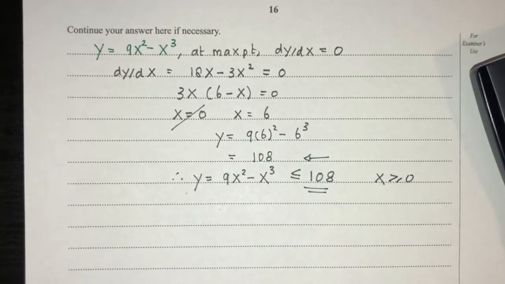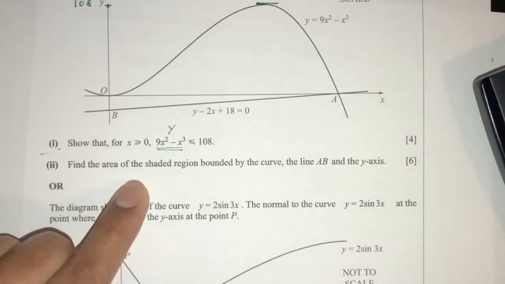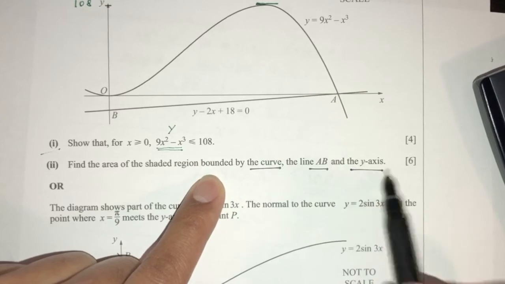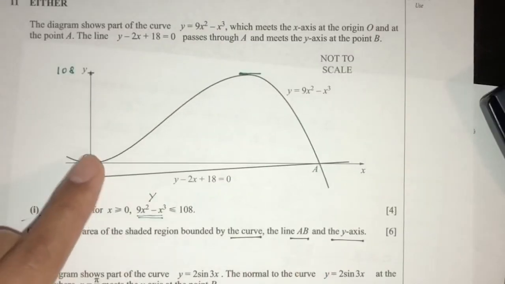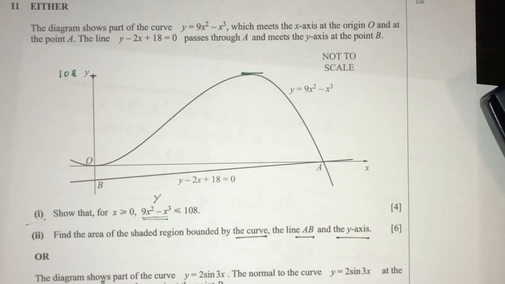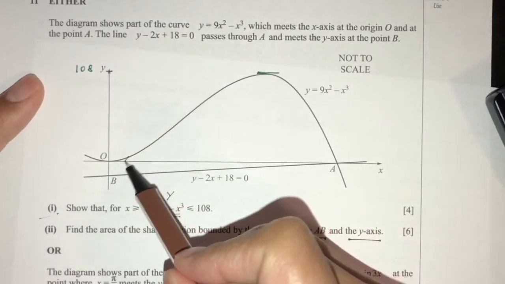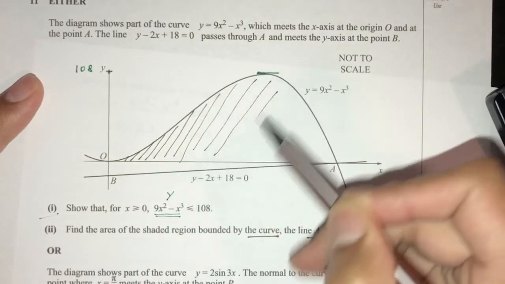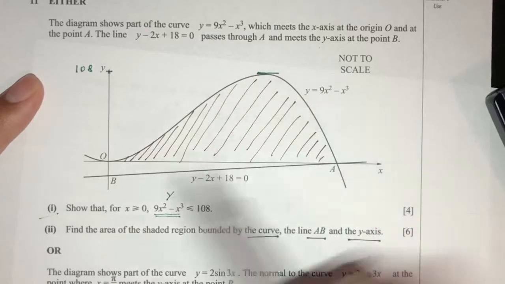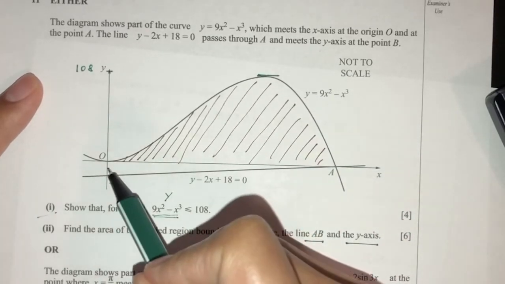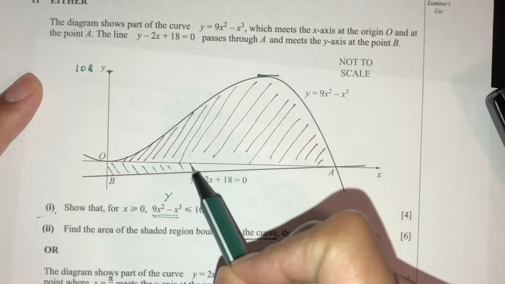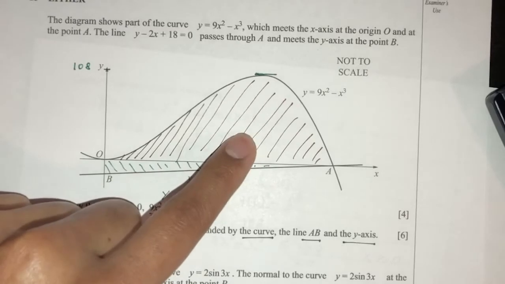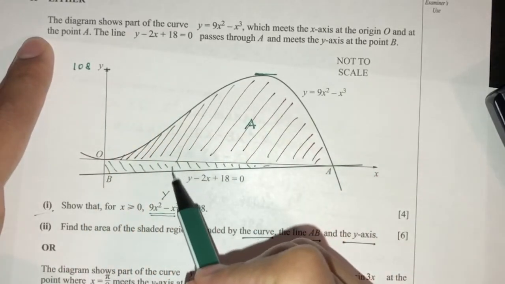Pretty easy, right? Now the next part is to find the area of this region bounded by the curve and the line AB and the y-axis. So basically we have to find this area. As you can see from your main question, the area you need to find is this one, but also this one. So you have to find two parts for your area that is required. So let's call this one A and call this one B.